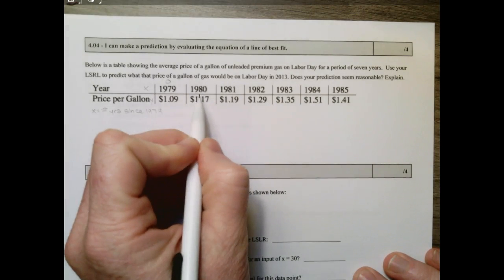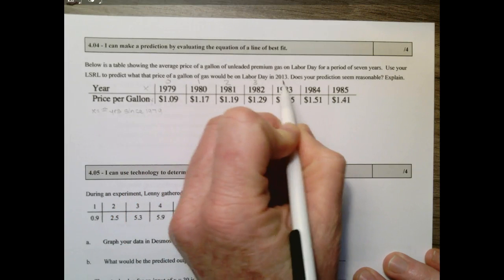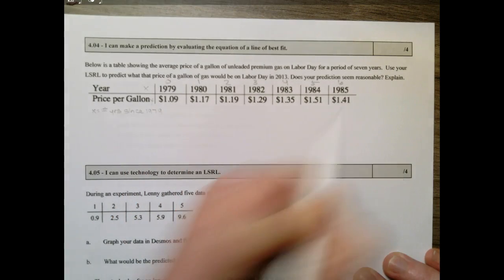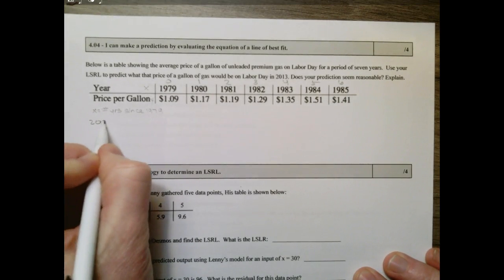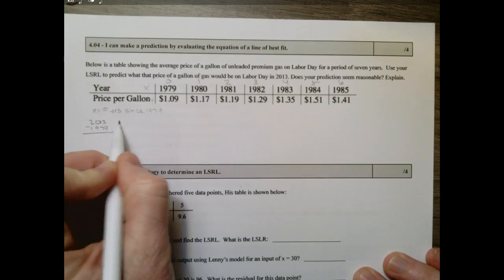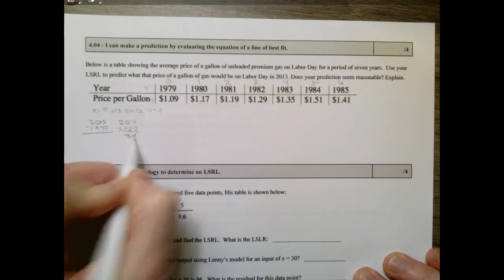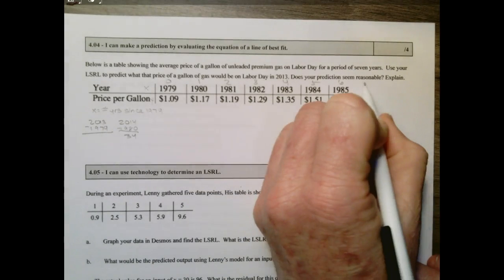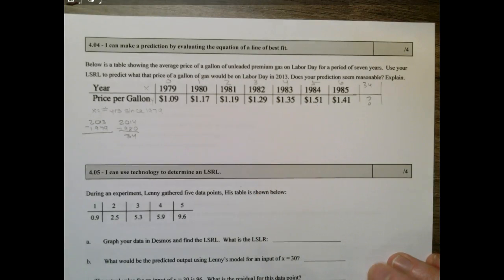So 1980 would be 1 year from 1979. So this is going to be 1, 2, 3, 4, 5, 6. So 2013, how many years would that be? You're going to have to do 2013 minus 1979. So that's the same as 2014 minus 1980. So that's going to be 34 years. So that's what we're looking for. Okay. 34 years from 1979, what would the price per gallon be?